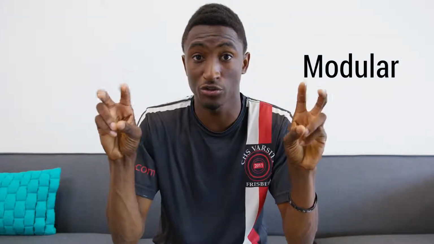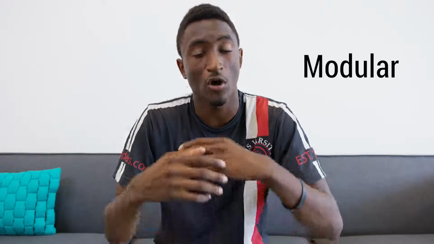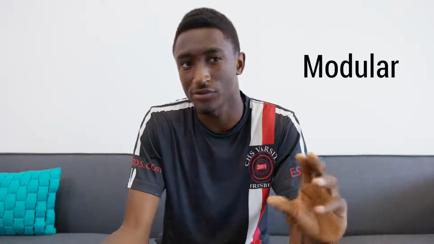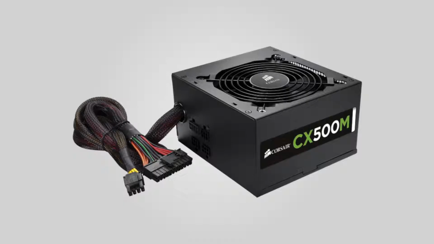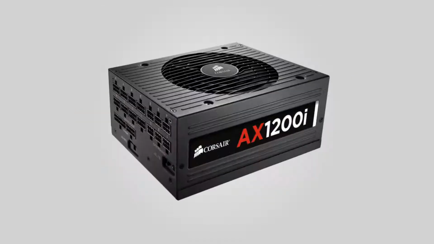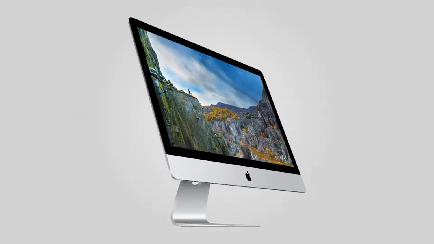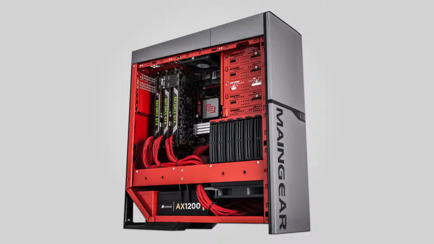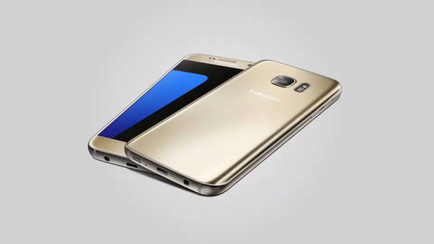Now, the simplest, easiest to understand definition of modular is something where all of the parts can be removed or replaced. So if something's completely modular, all of the parts, even the necessary ones, can be removed or replaced. If it's semi-modular, then some of the parts can be removed and replaced, and if it's not modular, then all of the parts are fixed. So this, for example, is not modular. This is. This is not modular. This is not modular, and this is.